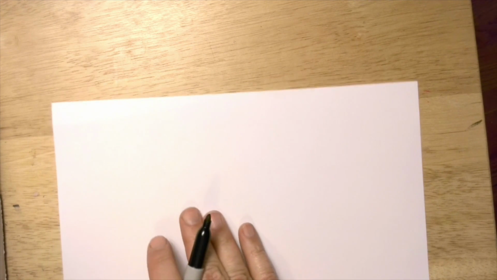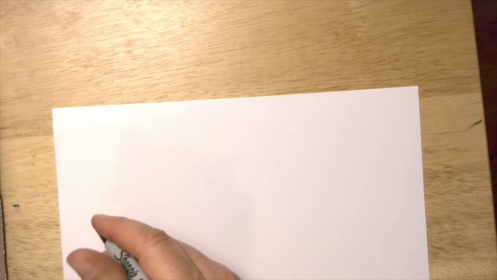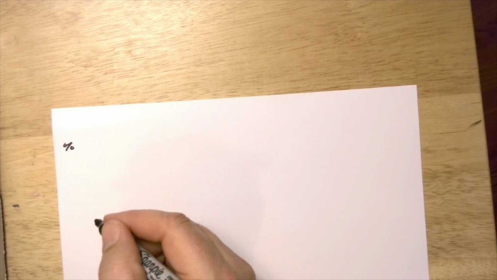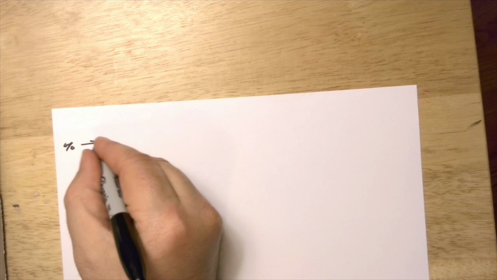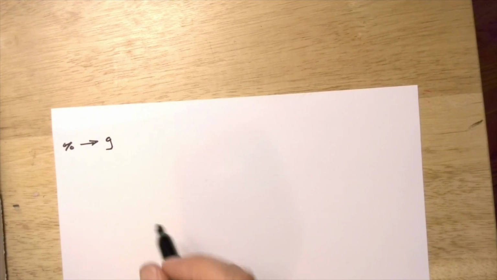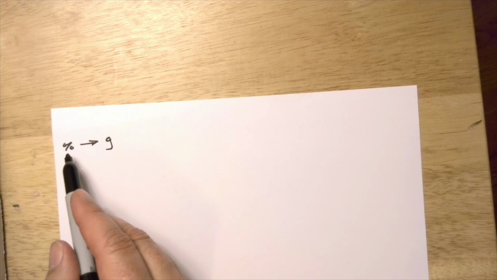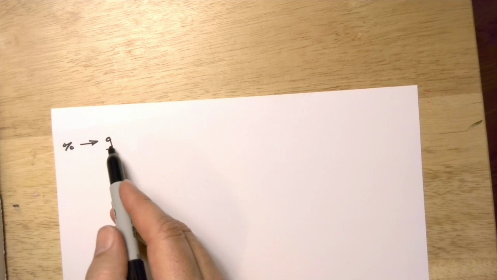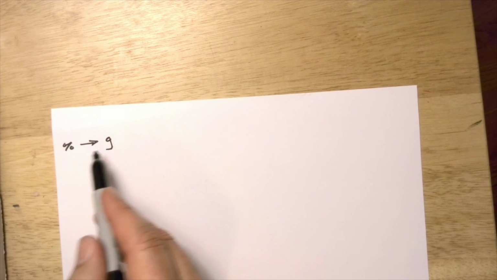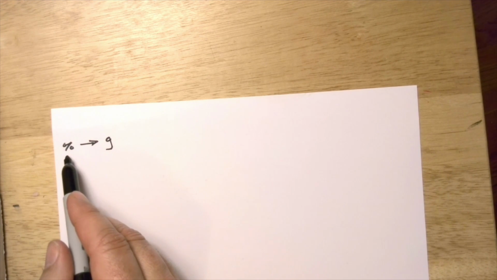All right, before we get started, the first thing I want you to do is to create a flow chart. So get yourself a clean sheet of paper and write down the following information. You start off with a percent, and then a percent to grams. This is where you assume you have 100 grams of material. For example, if you have 25%, that simply becomes 25 grams. So you just convert the percentage symbol into a gram.